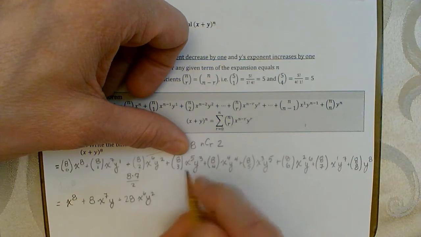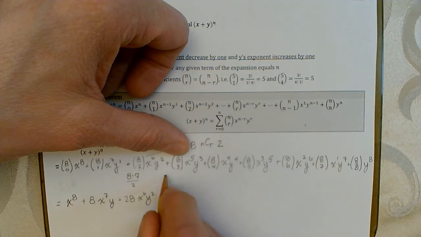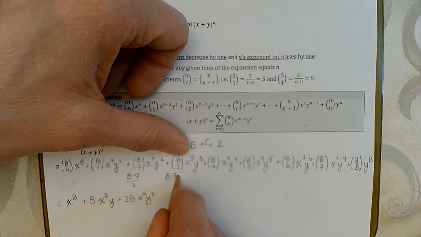All right, and then this one is 8 factorial over 3 factorial, 5 factorial, so that's 8 times 7 times 6 over 3 times 2.